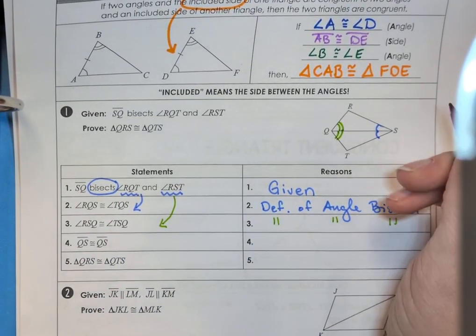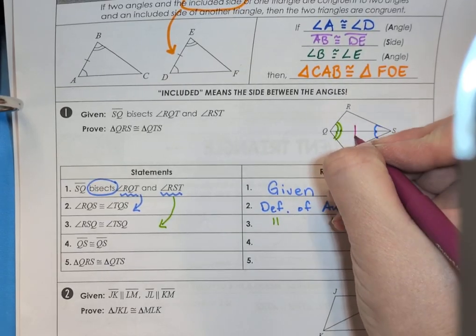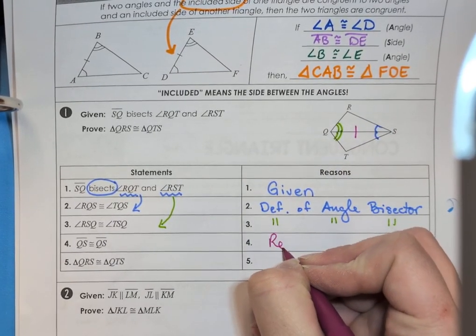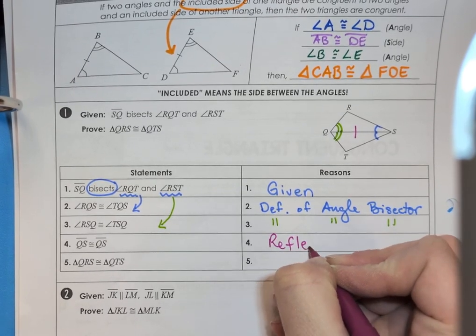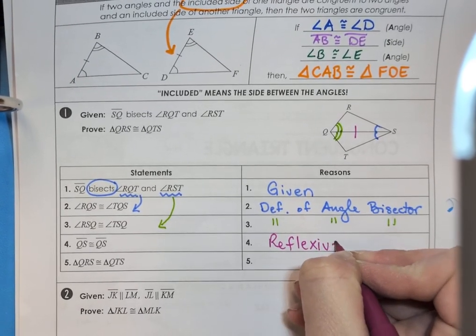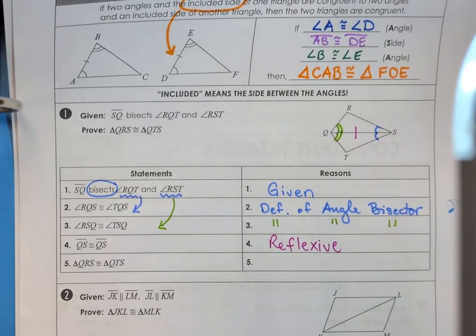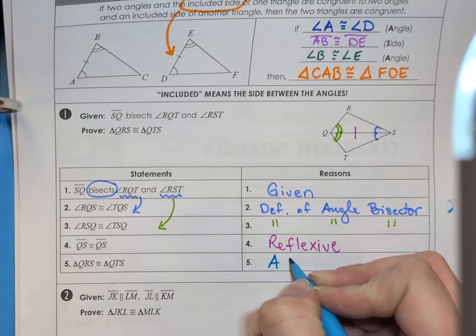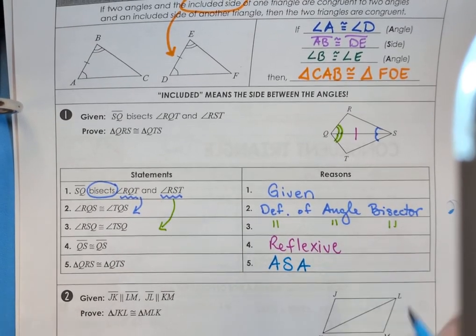Now, step 4 says that QS is congruent to QS. How? Reflexive. See, I told you that would be your new favorite. I do like reflexive. Right? Alright, so, ASA. Did you prove 2 angles with the side in between? Yes, so we can say it's angle, side, angle.